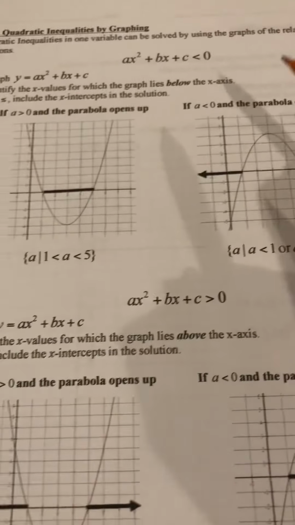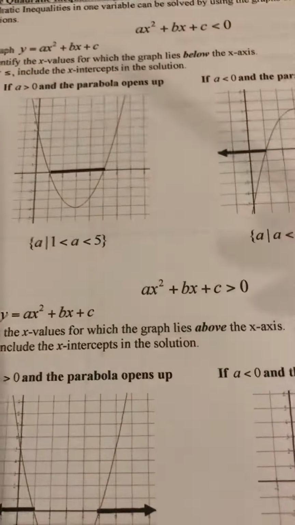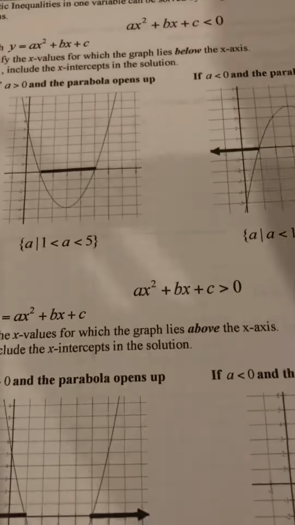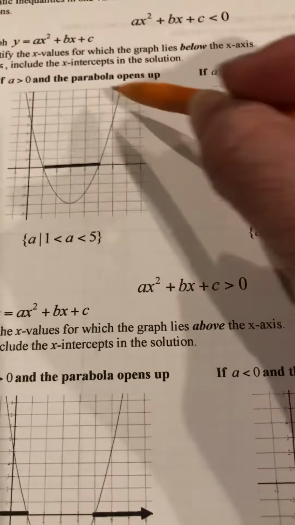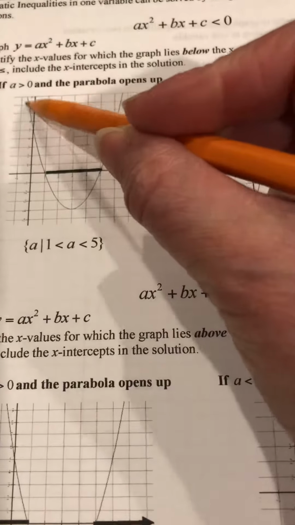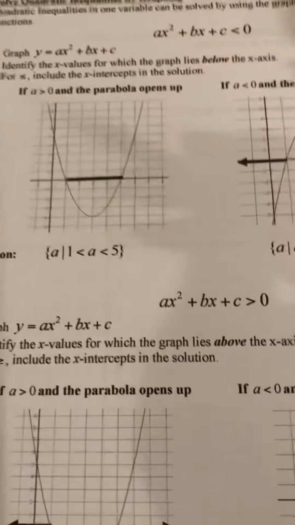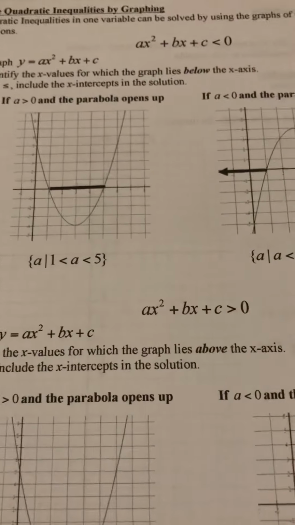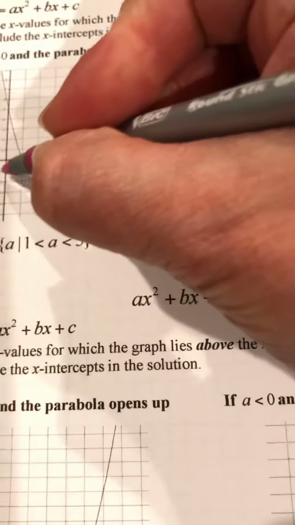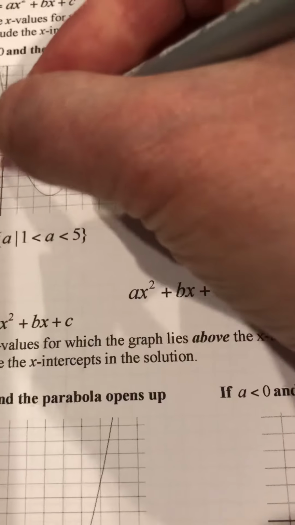So what you do first is graph that function, just like we would normally do. Then we're going to look, and this one here shows you a parabola opening up. So where are the values less than 0? If I look at my parabola, and I'm going to use a different color here, less than 0 would be all of these values here.